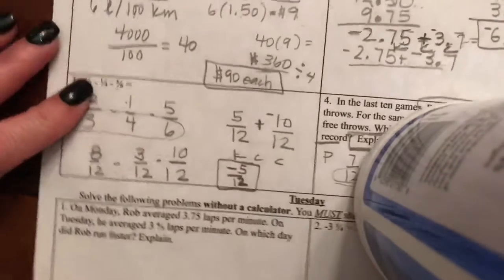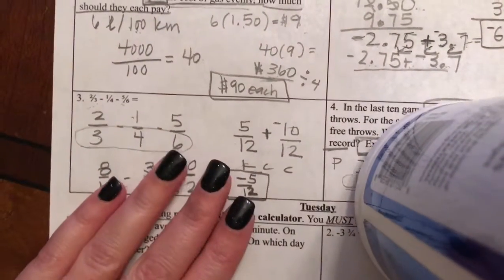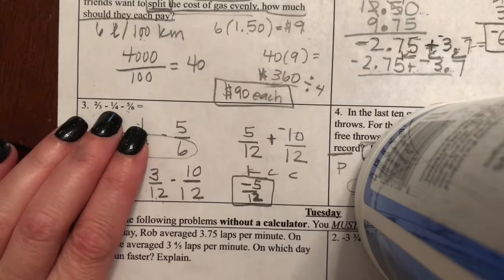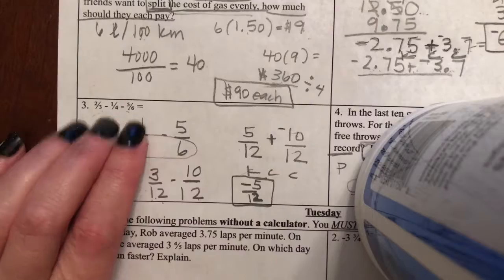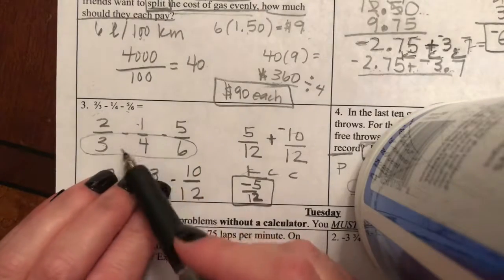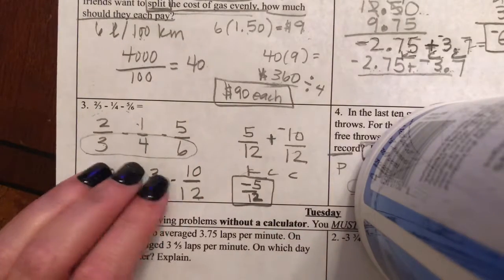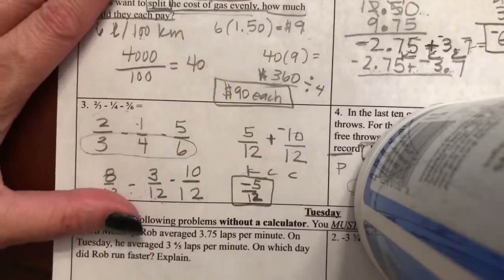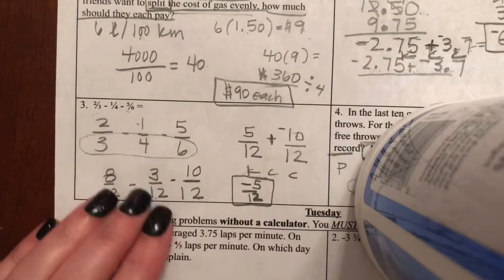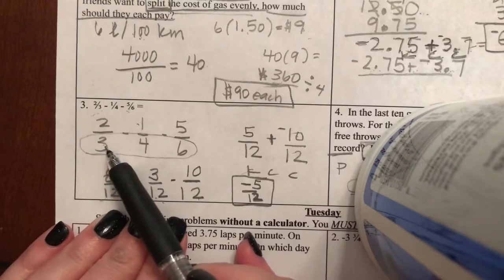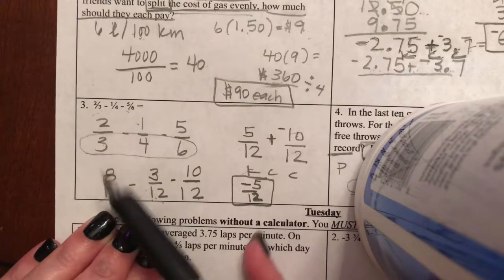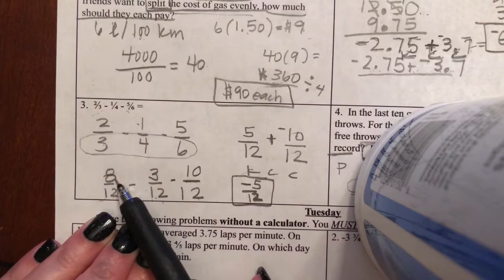Okay. Same here. This is another problem, except instead of decimals, we're dealing with fractions. First thing I did was take it from writing this diagonally to making it more vertical, because it's easier for me at least to see what I'm doing. When I see 3, 4, and 6, I know that has a common denominator of 12. So 3 goes into 12 4 times. 2 times 4 is 8.